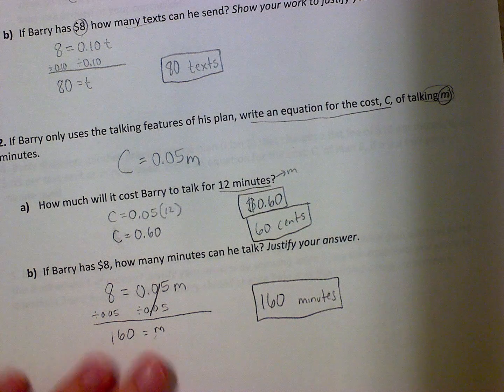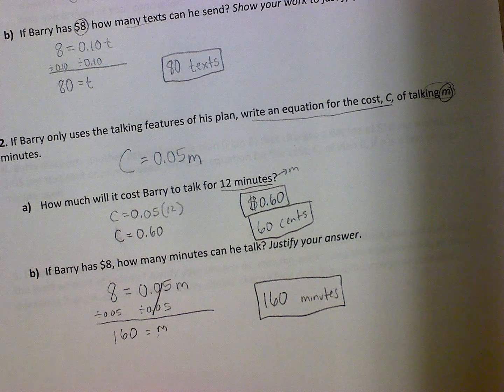Okay, so that's the front. If you have questions on the front, ask, because the back sort of builds on it. So pause and ask if you have questions on this.